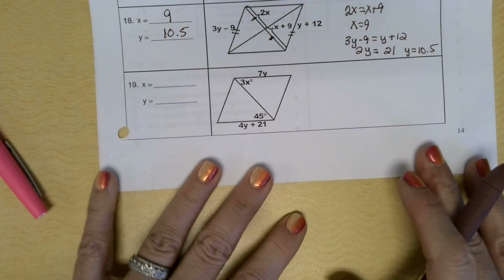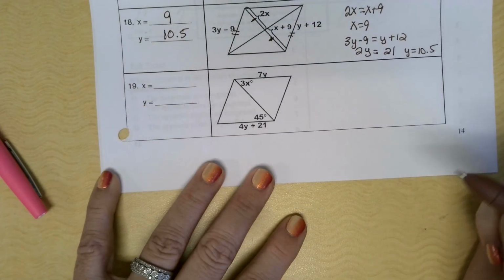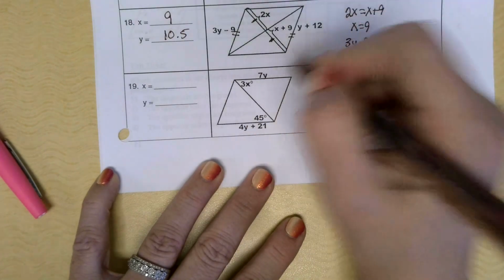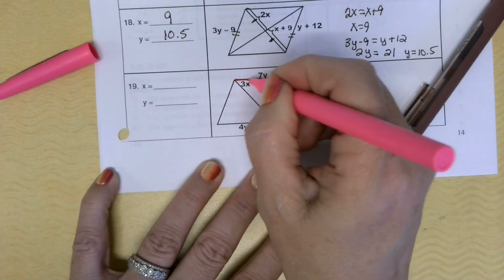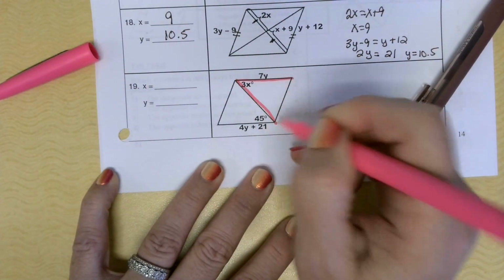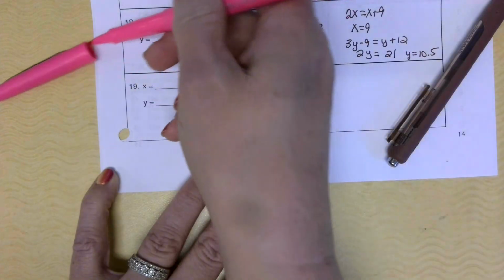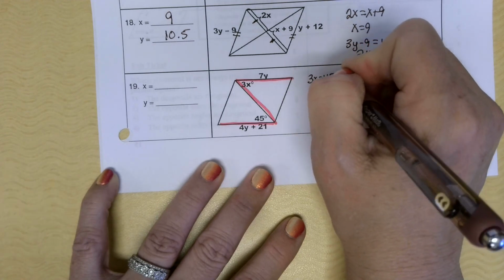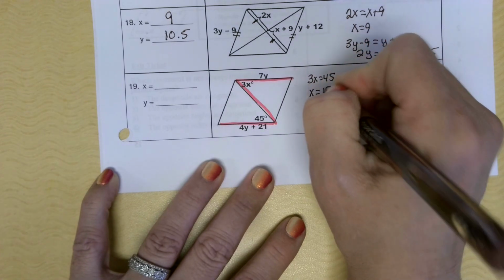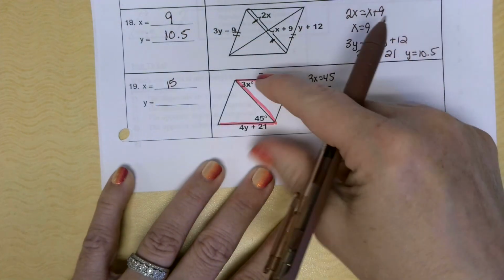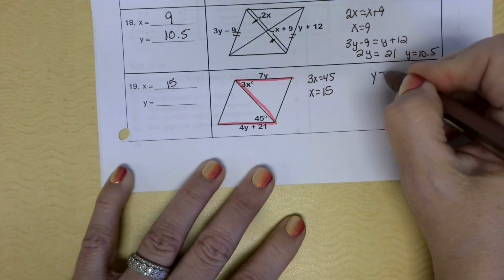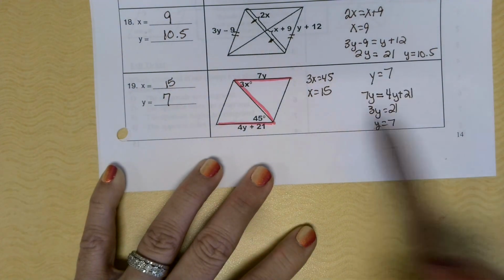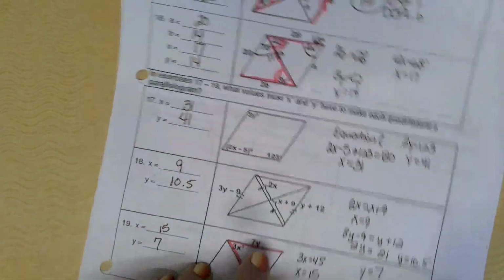Okay, last question for this page. Let's look at the x's first. For the x's, these are your alternate interior angles again. So 3x equals 45 and x equals 15. And then for your y, these pieces are equal, so go ahead and find y, easy answer. Go ahead and find the value of y. You should have set those equal to each other and you should have got y equals 7. Okay, flip over to the next page.